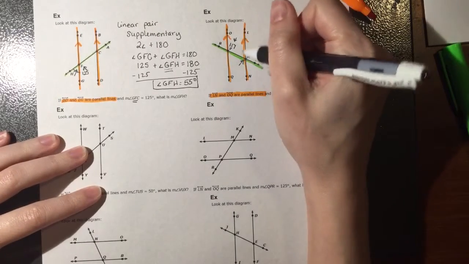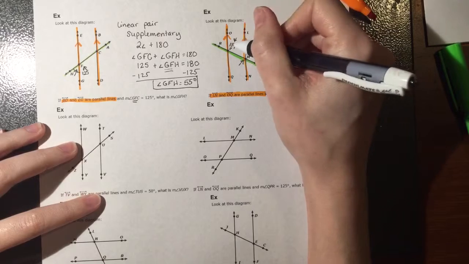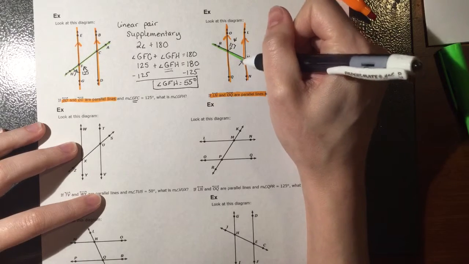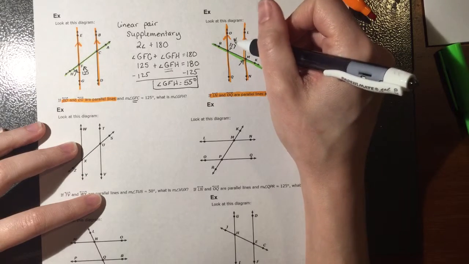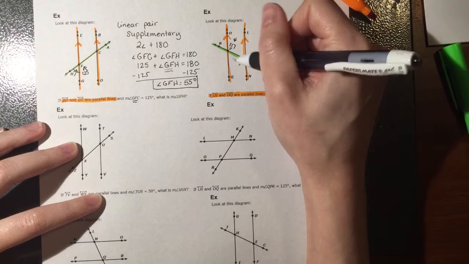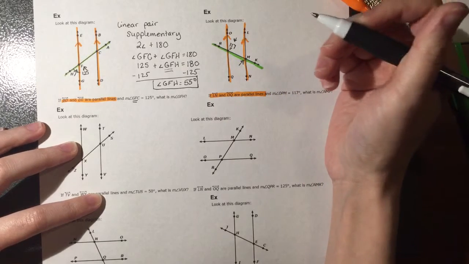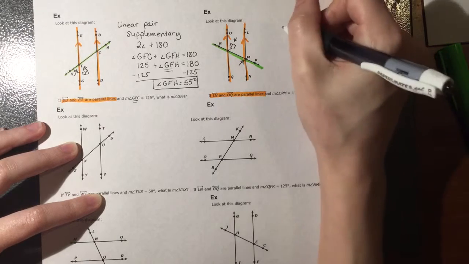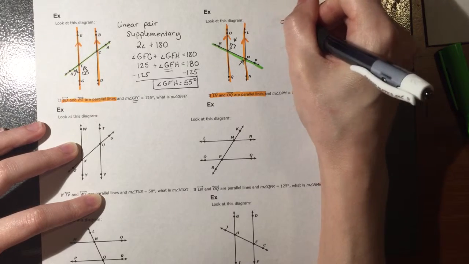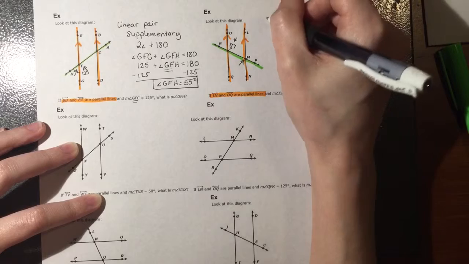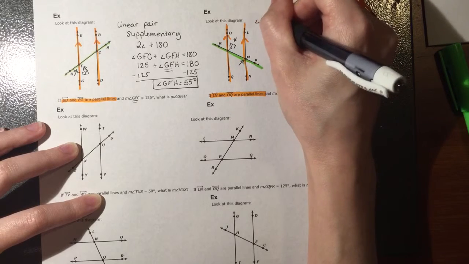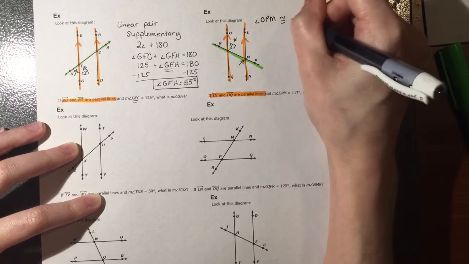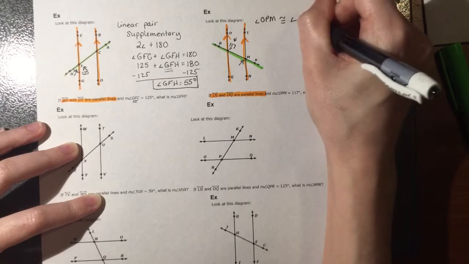And these angles are going to be alternate interior angles because they alternate. They're on opposite sides of that transversal, and they're on the inside between those two lines. So alternate interior angles, if we look at our theorem, it tells us that they are congruent. So if I list that out, angle OPM is going to be congruent to angle NMP.